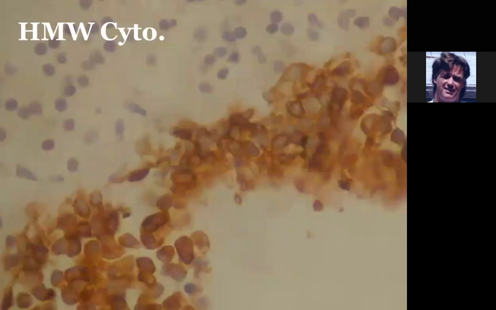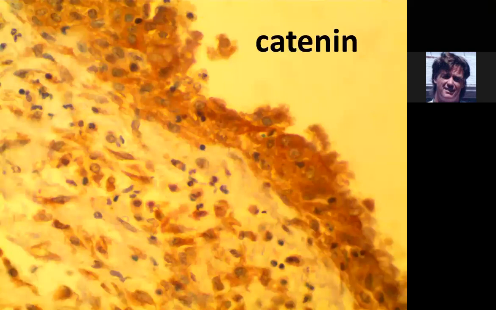High molecular weight was positive in these cases. Catenin B is positive. It can have cytoplasmic or nuclear staining. It's usually nuclear staining present in craniopharyngioma, but cytoplasmic, where the nuclei are negative, is present in other cysts of the brain.